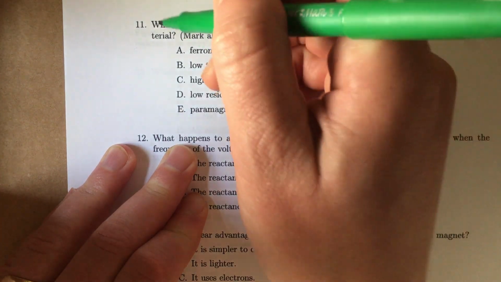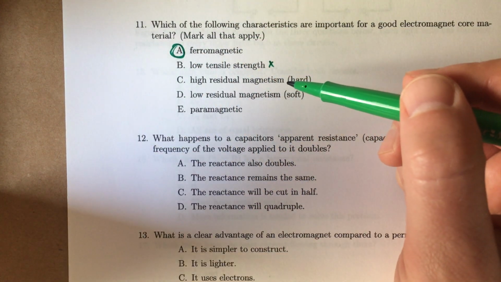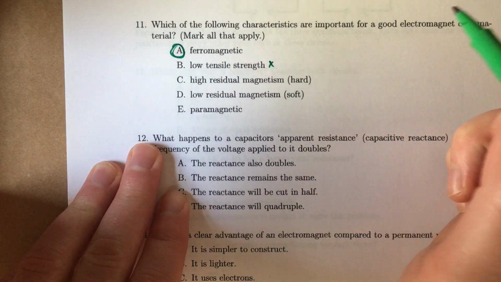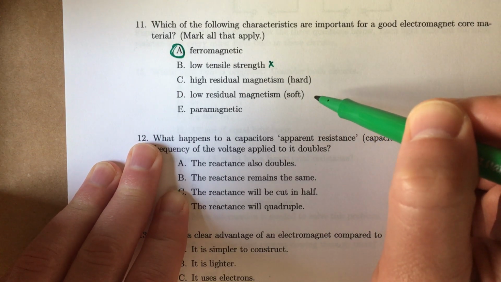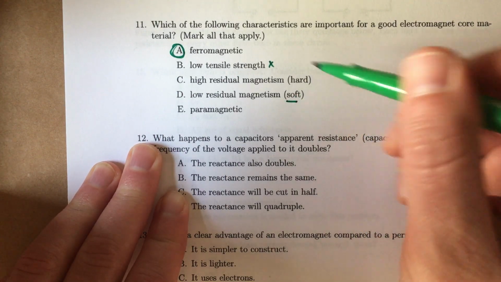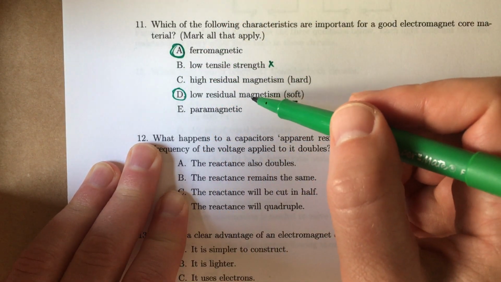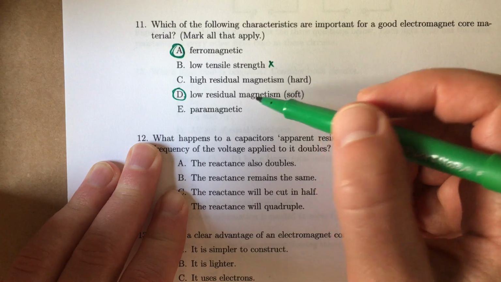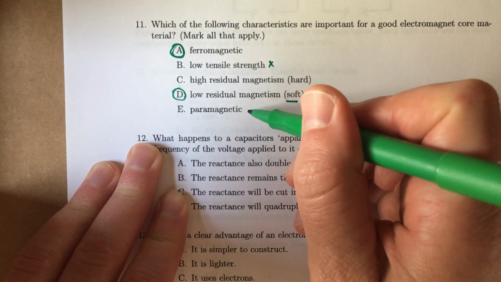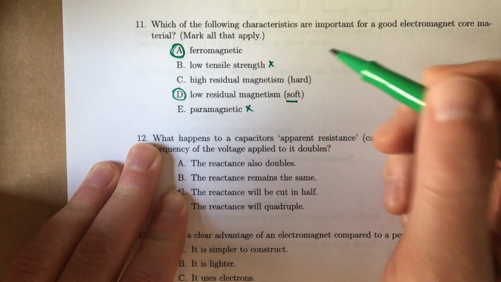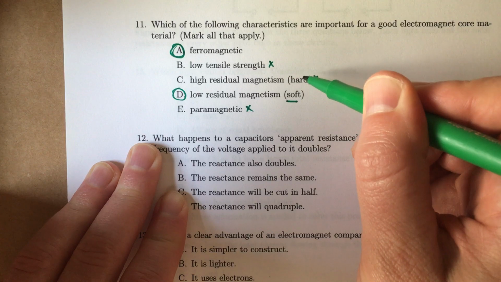Ferromagnetic, yeah, okay, that's important because we want to enhance the magnetic field. And in an electromagnet, when we turn off the current, we want the residual magnetism in the core to be low. So we want a soft ferromagnetic material. And paramagnetic is another type of magnetic material, much weaker than a ferromagnet, and so we don't really want that one either. And this one would create a good permanent magnet, but not a good electromagnet core.